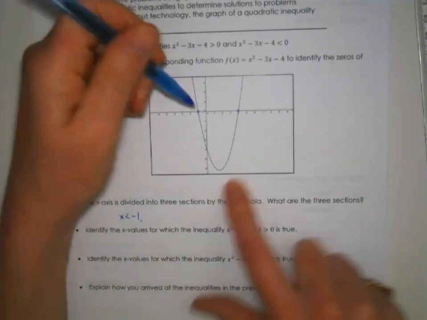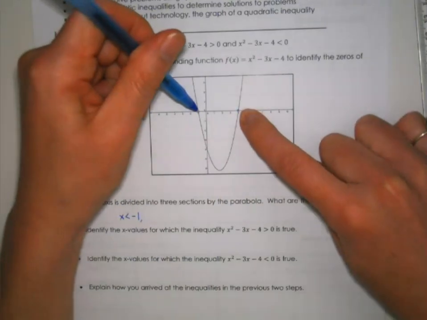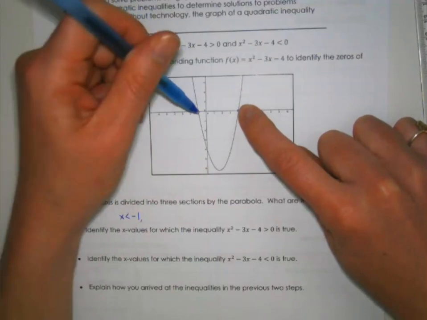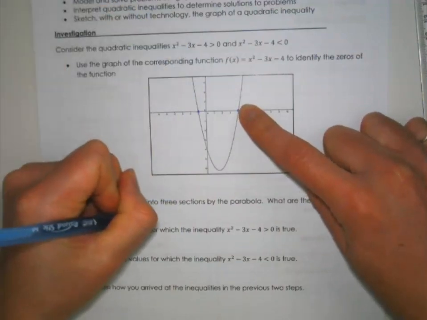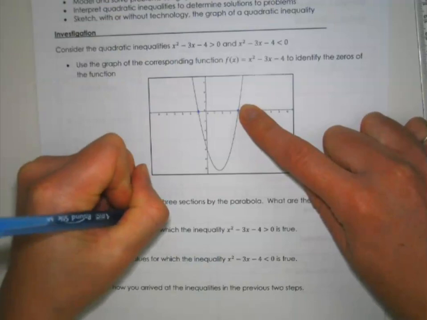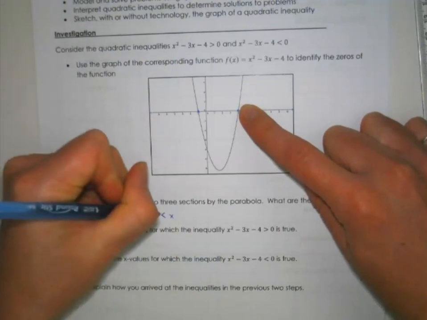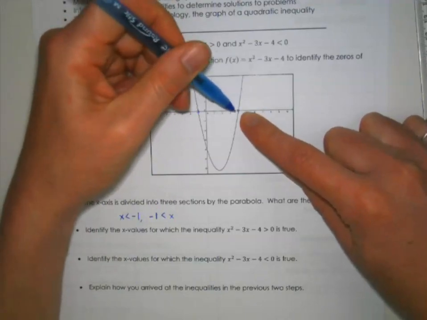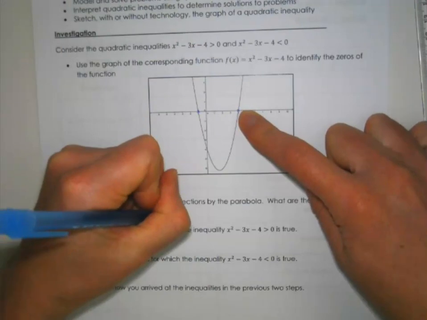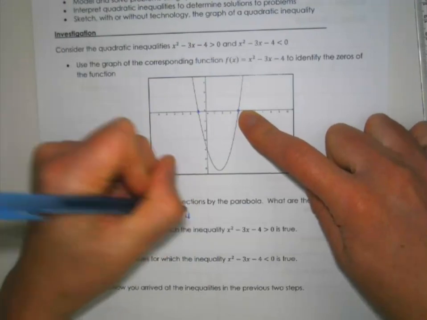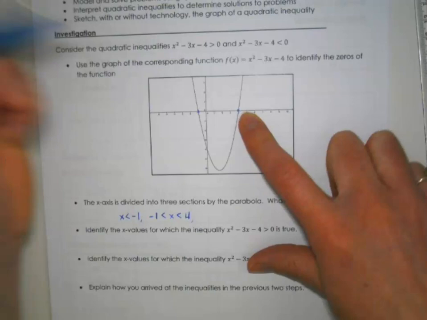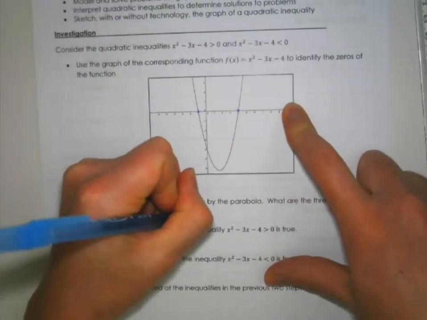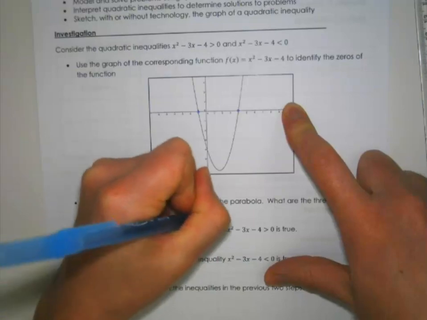Then the next section is enclosed by our parabola. So we have values of x that are between the two zeros. For that one, x is greater than -1, but also less than 4. And then, of course, for our last section, we have everything past there. So all the x values that are greater than 4.